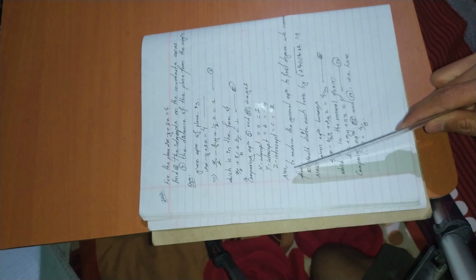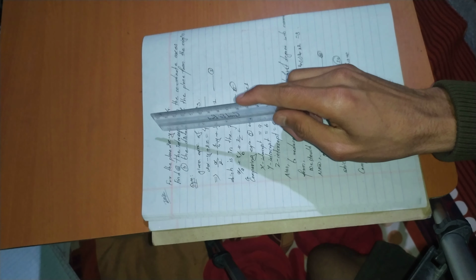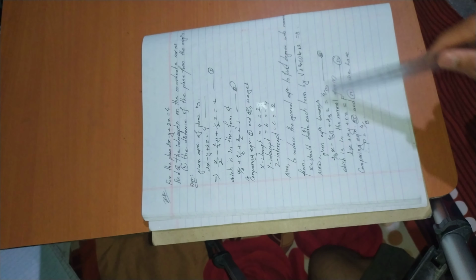And to reduce the general equation of the first degree into the normal form, we have to divide each term by the square root of the sum of squares of the coefficients of x, y, and z. That is normal form, where p is the distance from the origin. Hence, p.